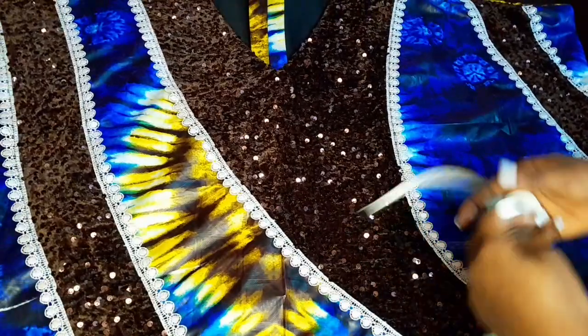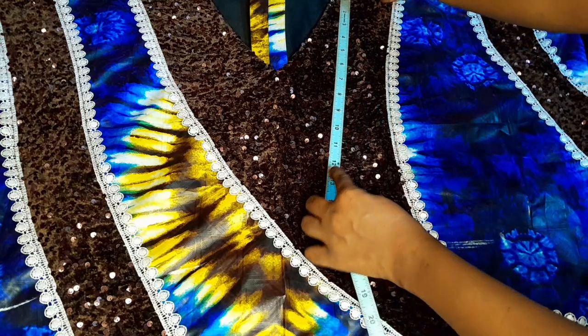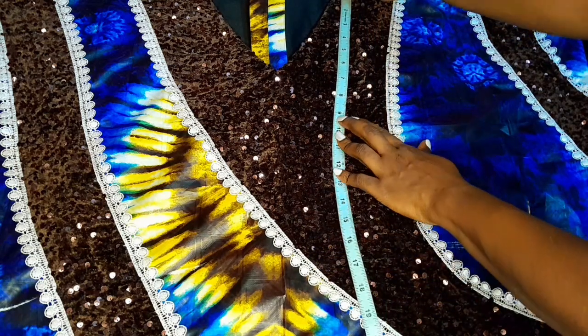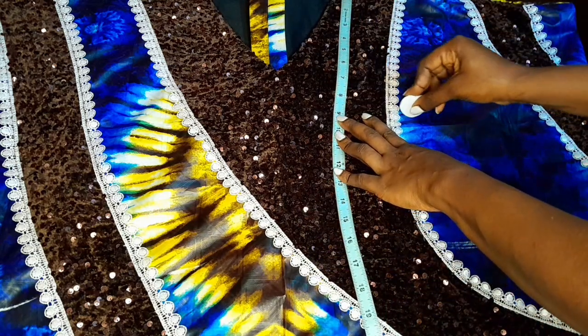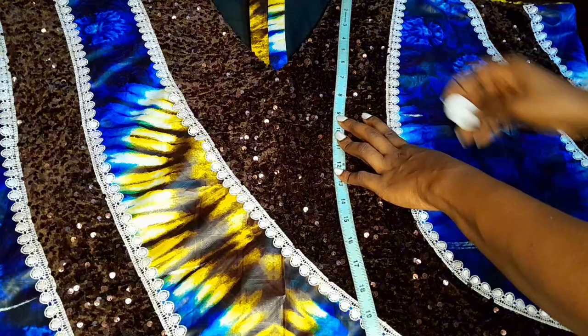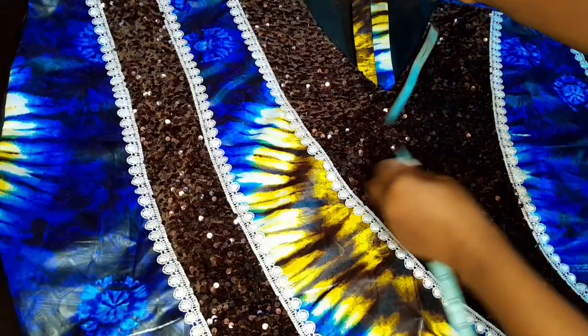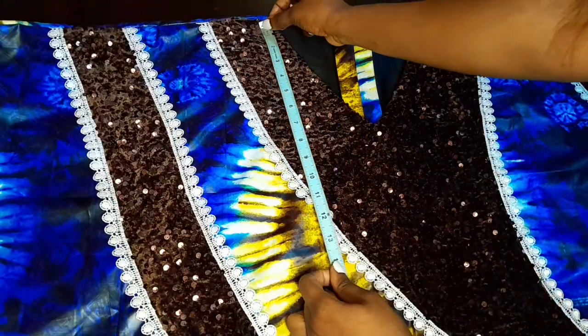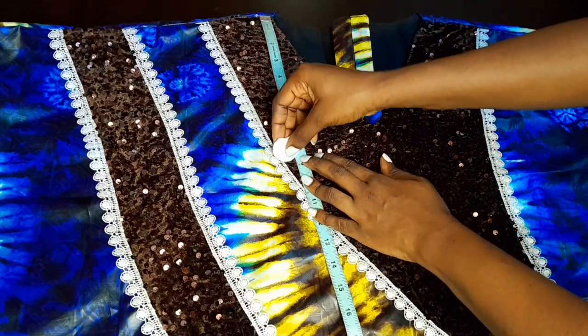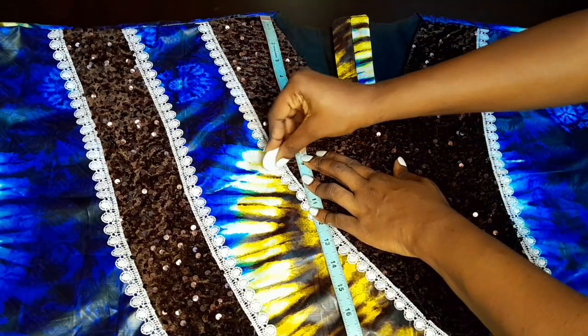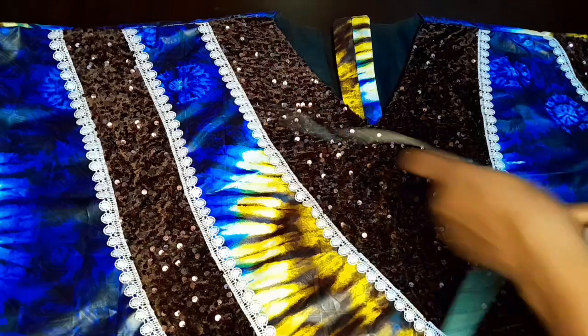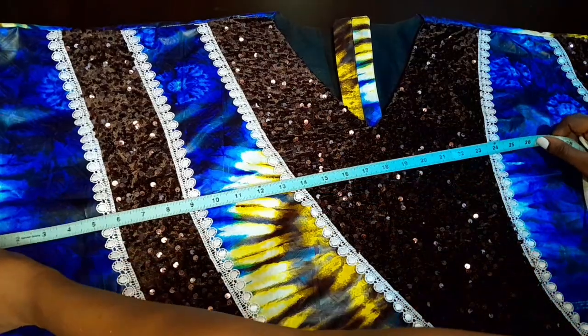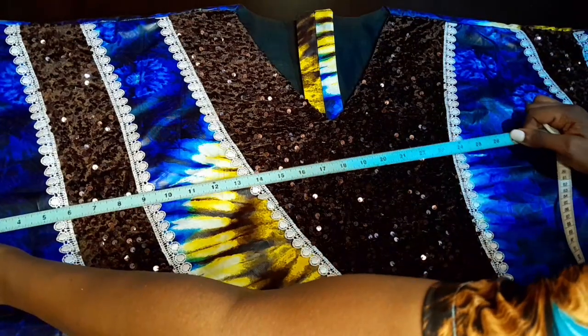Right now I want to know the armhole depth. So don't place your tape at the shoulder to determine the armhole depth. You know the shoulder was slanted, right? If you place your tape here, what you will get will not be accurate. So at that armhole, that's where you will place our bust measurement. Our bust is also 44, half of that is 22.